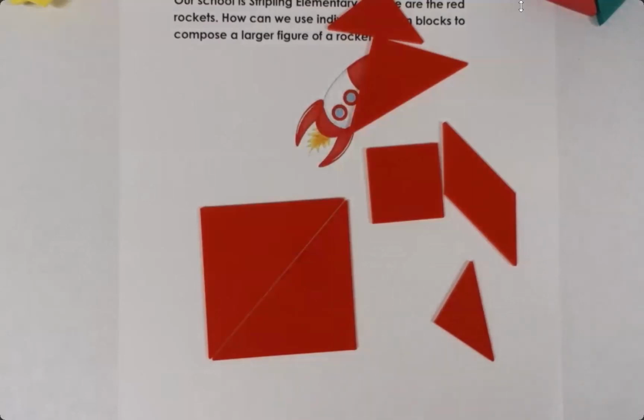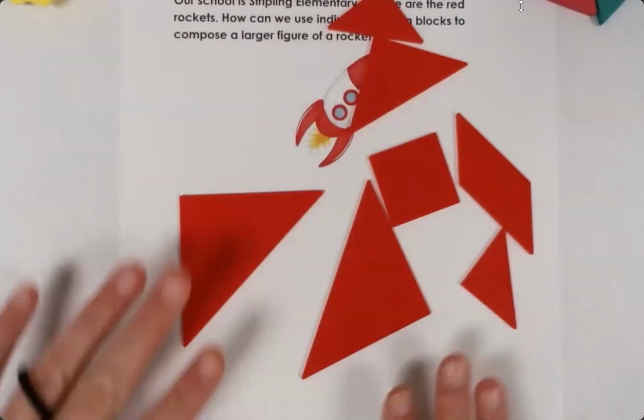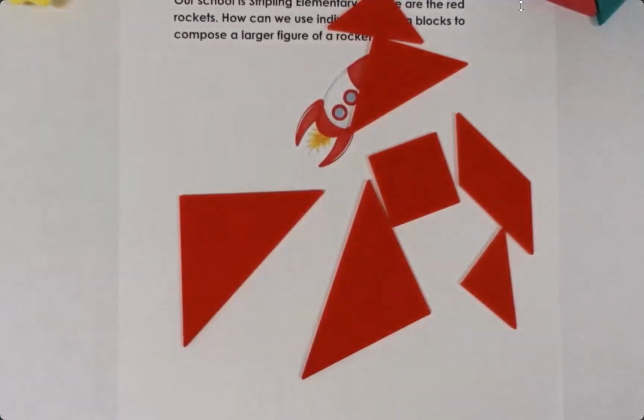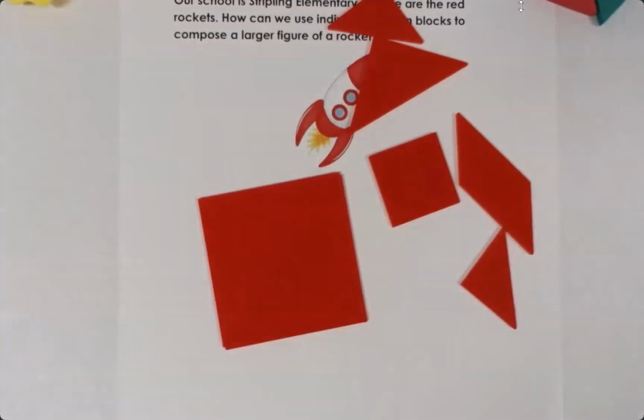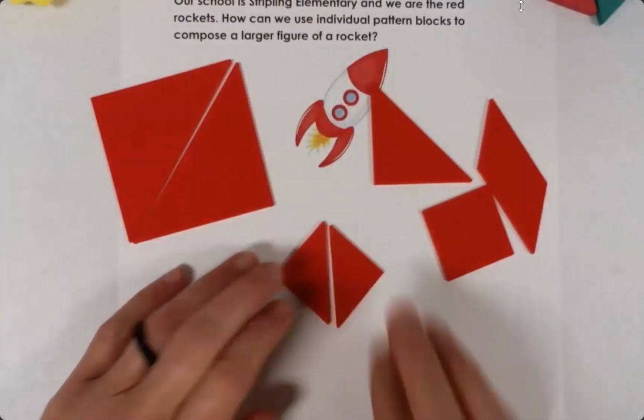You can also be even more specific and ask them to build a specific shape with a specific number of pieces. So for example, in this instance, I could say, can you build me a square using 2 smaller shapes? So with that, you're telling them exactly how many pieces to use as well as what shape to make. I could use these 2 triangles to make a square. I could also use the 2 smaller triangles.